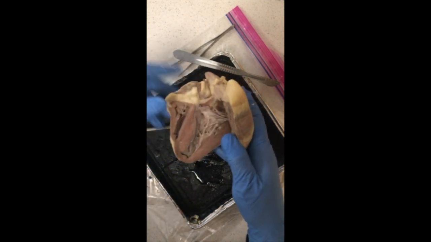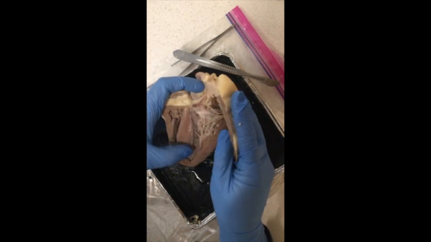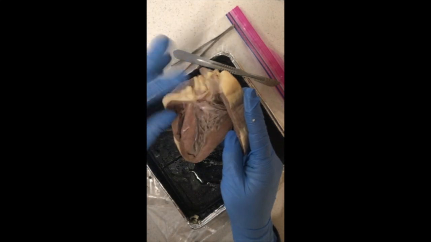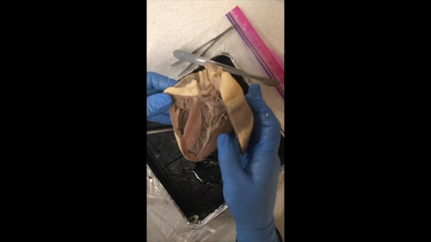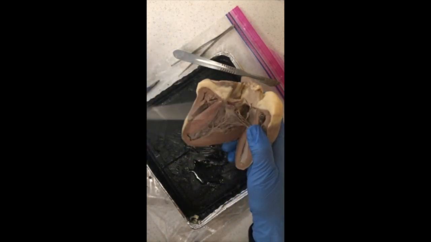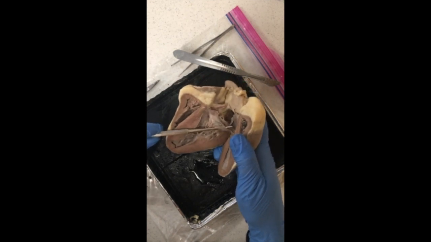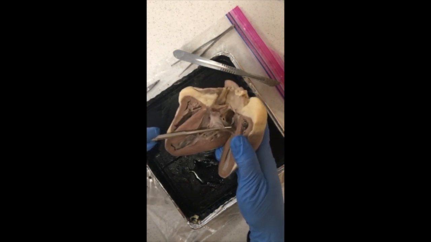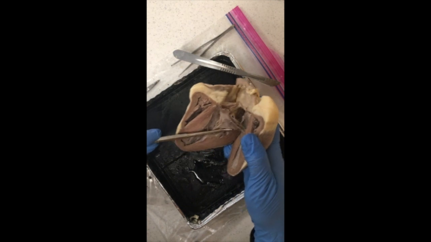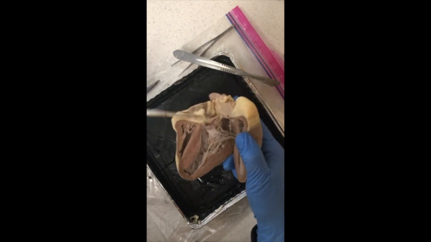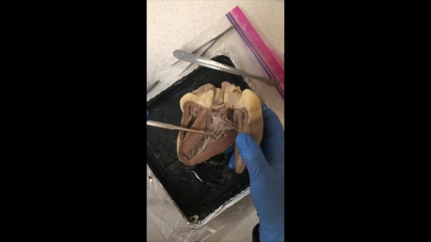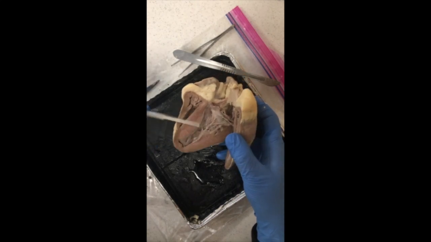That's because that's where the main work is done. A lot of forceful contractions happen here in the left ventricle to force that blood out through the system. Other things to note are these chordae tendineae, these fibrous cords that connect the valves between the atria and the ventricles, and they are connected with the papillary muscles.